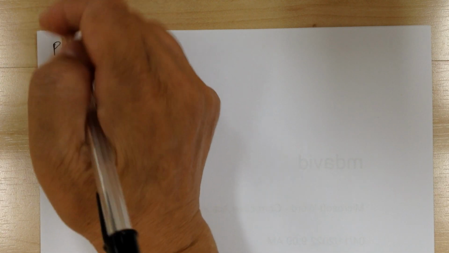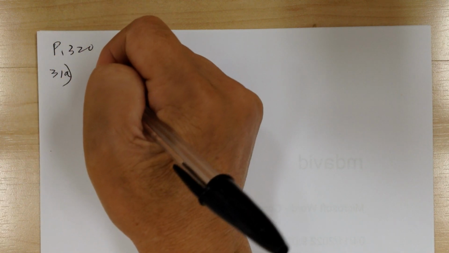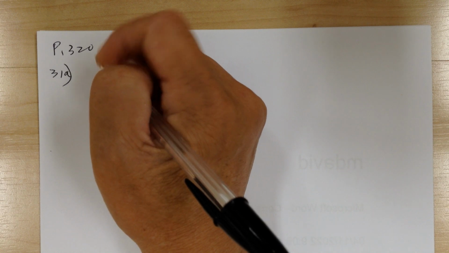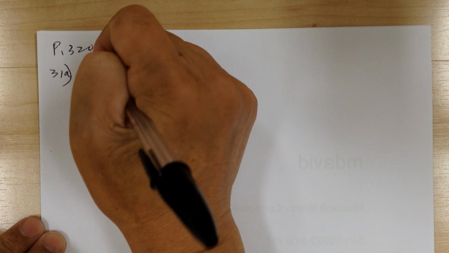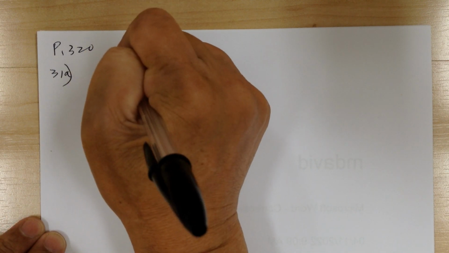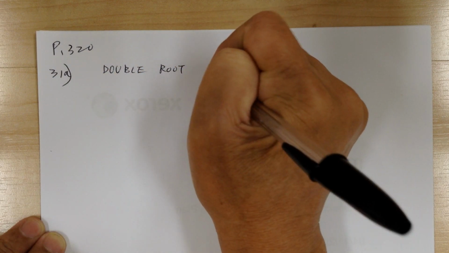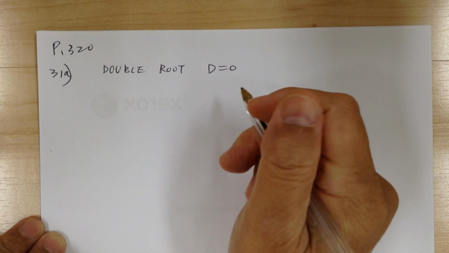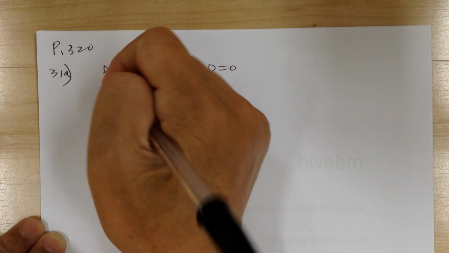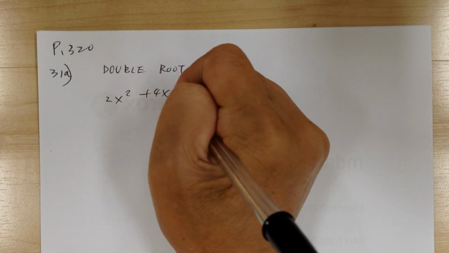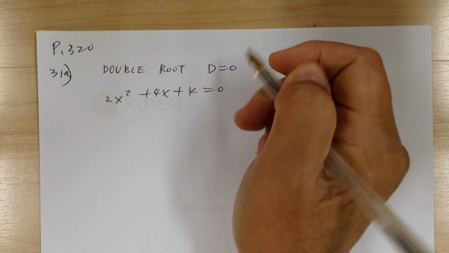Okay, so number 31a, you're looking for double root. Okay, so you're looking for value of k, so we get double root. Okay, so double root means the d equal to 0. Okay, and so you have 2x squared plus 4x plus k equal to 0.